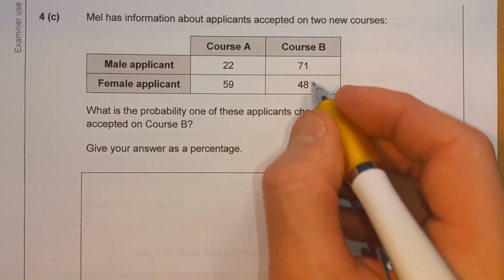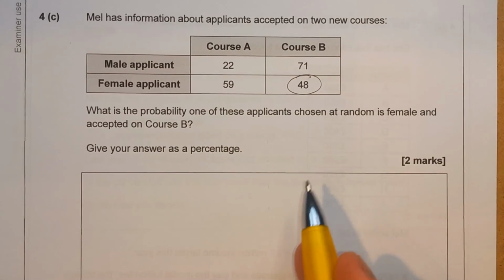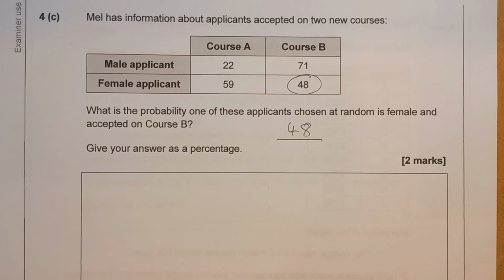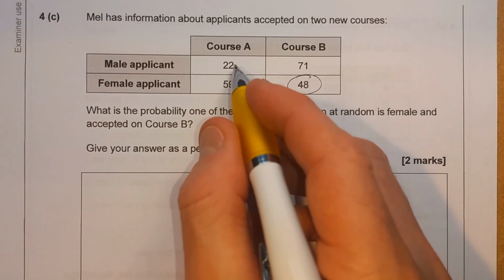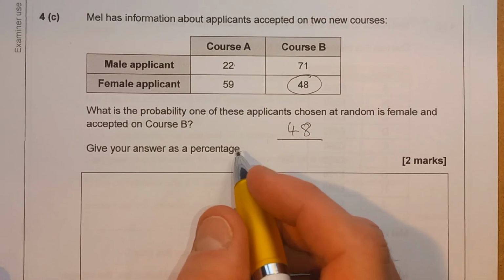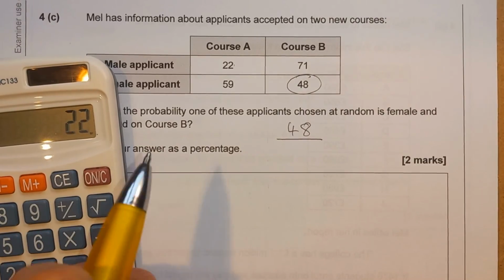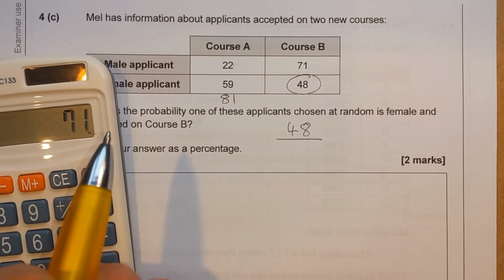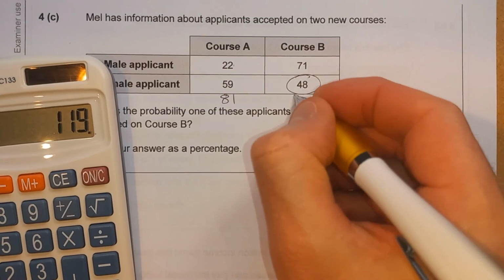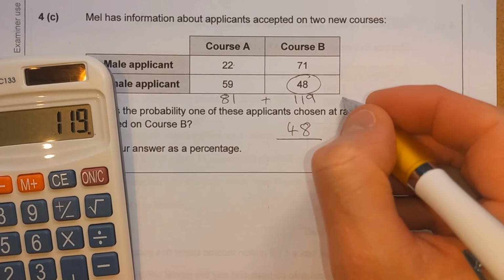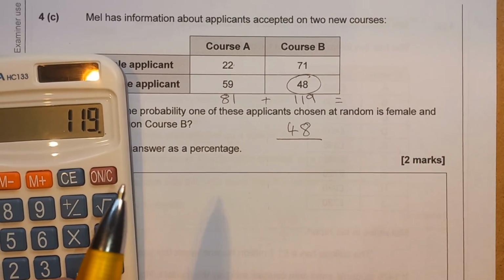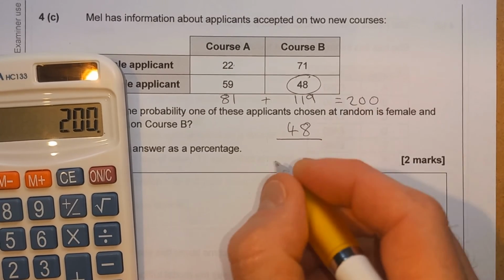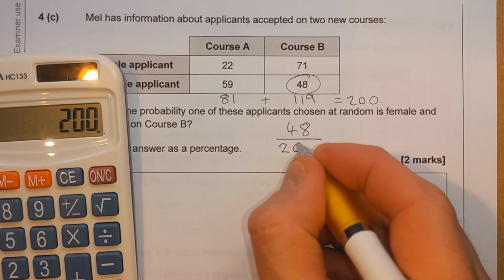Female and on course B, so it's 48. So what we want is the 48 out of the total number of applicants. Let's work out the total on course A first of all. So 22 plus 59, we've got 81 on that course, and 71 plus 48, 119 on this course. So the total on both courses is 119 plus 81, which is 200. So we've got 48 out of 200.